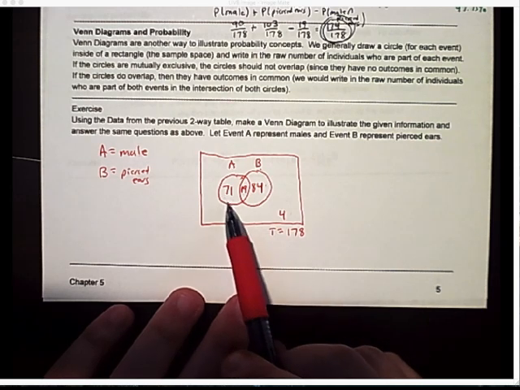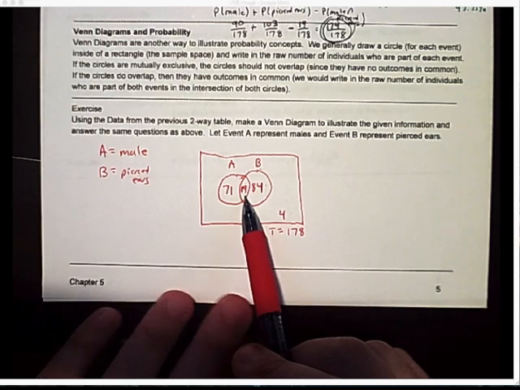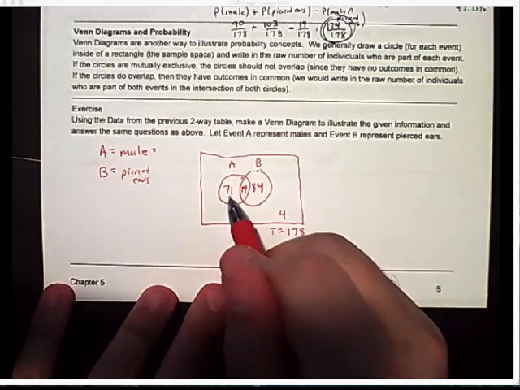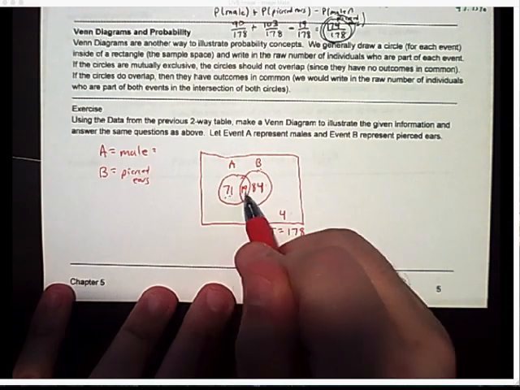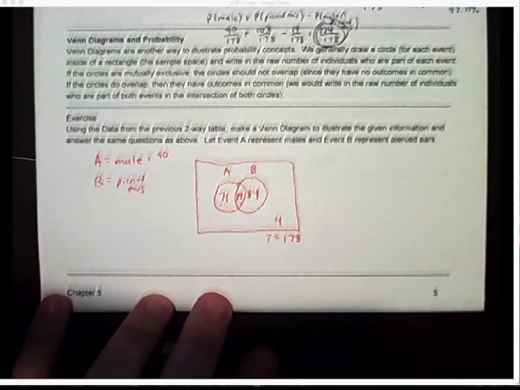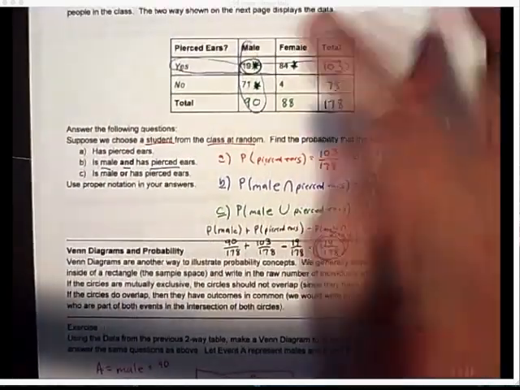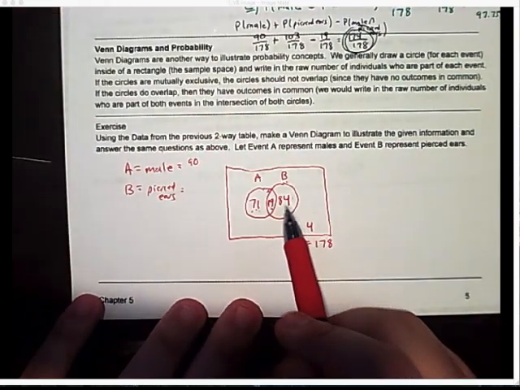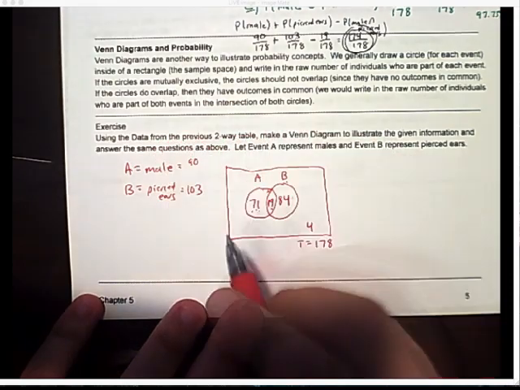So if you add up these 4 numbers, 71 plus 19 is 90, right? So between this number and this number, if you add them together, that would be 90. Are there 90 people that are male? Yes, right there. All right. What about pierced ears? 19 plus 84 is 103. Are there 103 people with pierced ears?